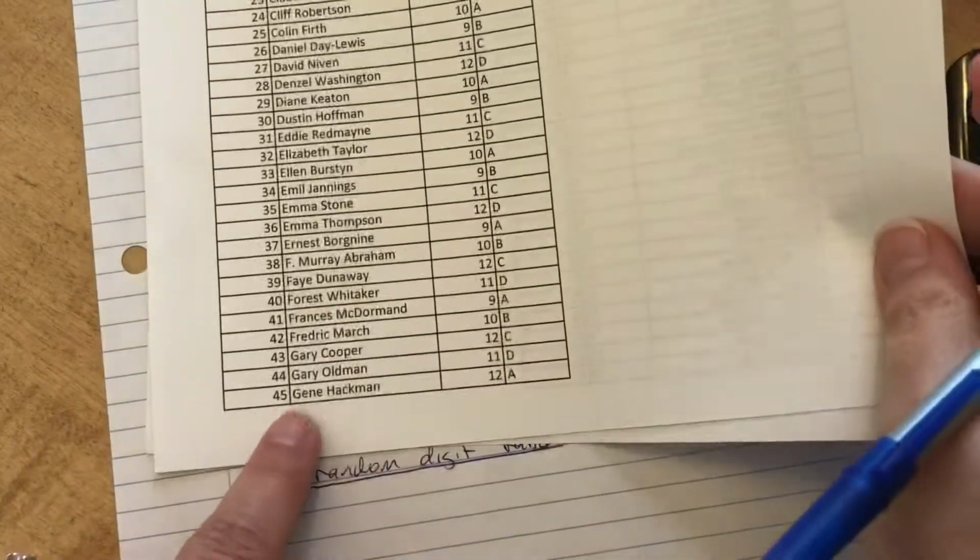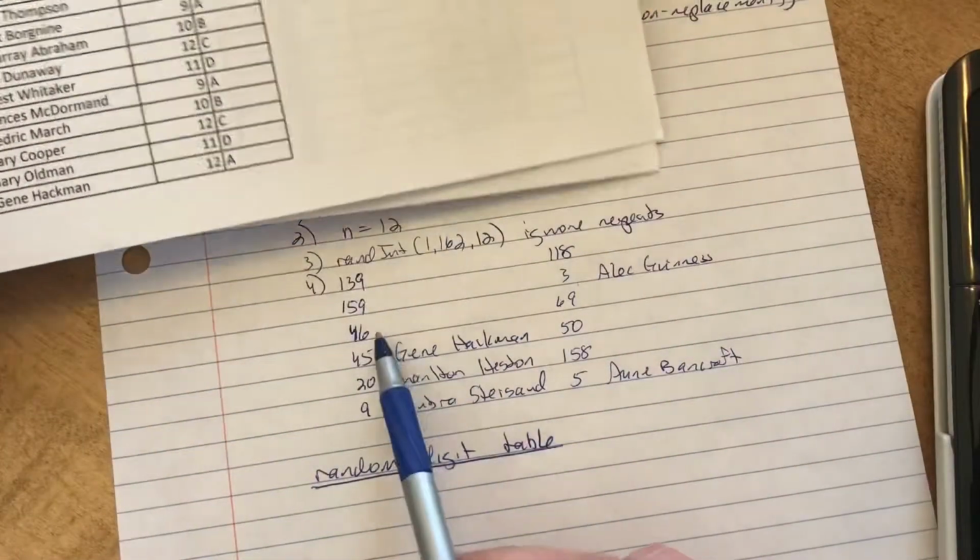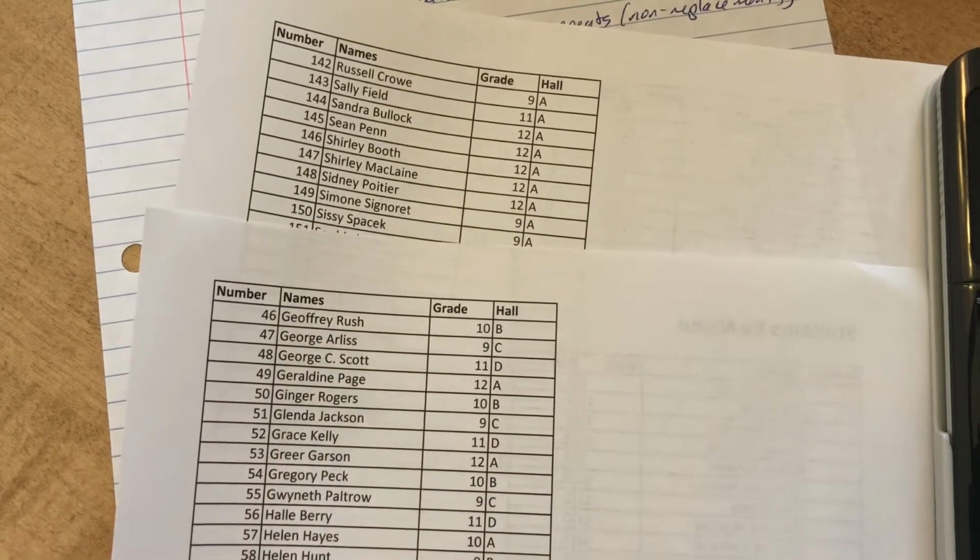All I'm doing is looking on my list here. There was 45, Gene Hackman, and 46. I've got to turn over, 46 is Geoffrey Rush.